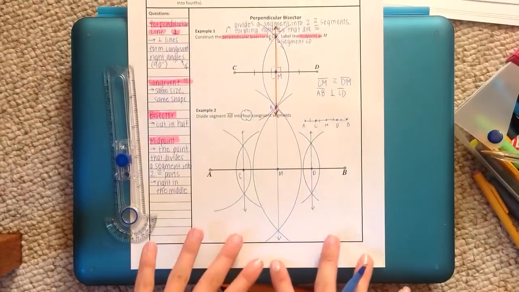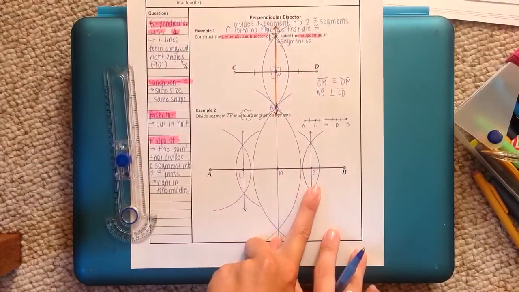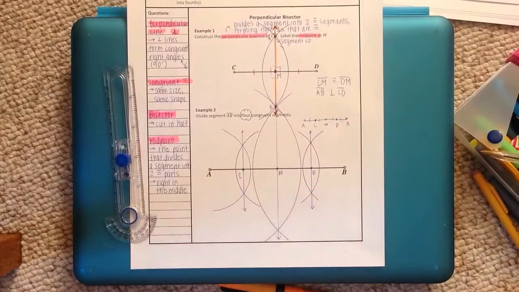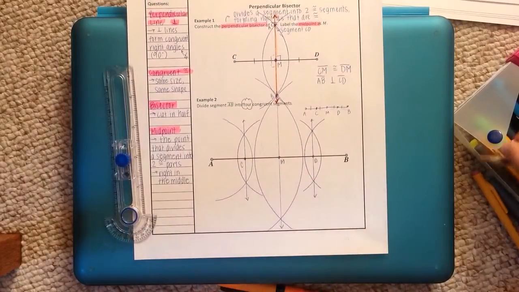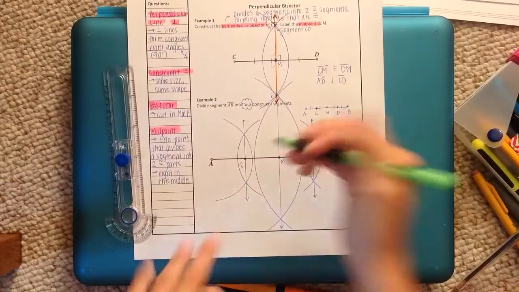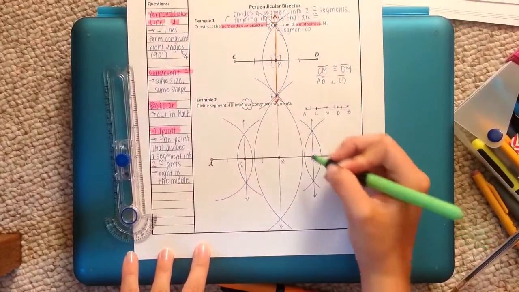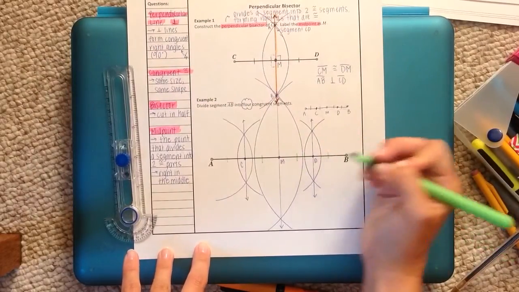Otherwise, your construction should look like this, where we have 3 total perpendicular bisectors because we cut segments into half 3 times. So from here, I can make some conclusions, kind of like what we did up here. We now know that segment AC is congruent to segment CM, which is congruent to segment MD, which is congruent to segment DB.